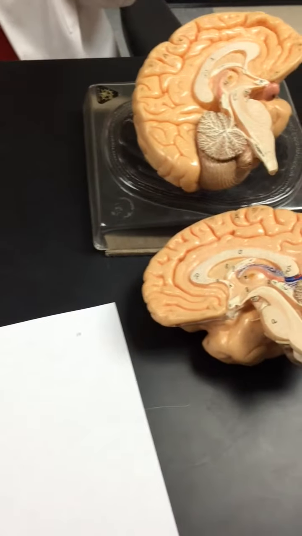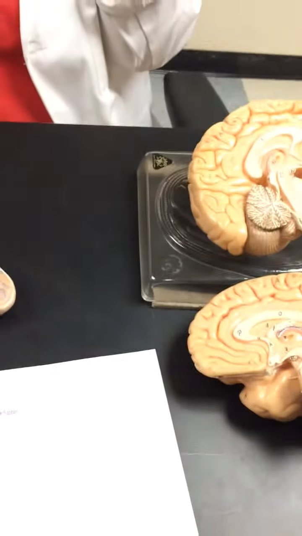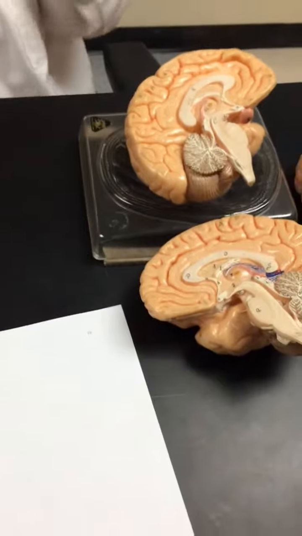So the left eye is controlled by the right side of the brain, and the right, that's how they do it. Everything's controlled opposite on your brain, and that's how the eyes do it. They cross at the chiasma.